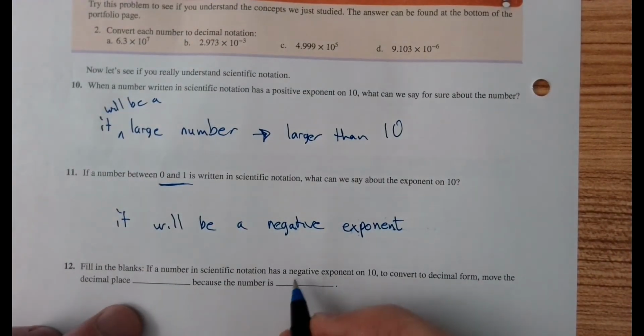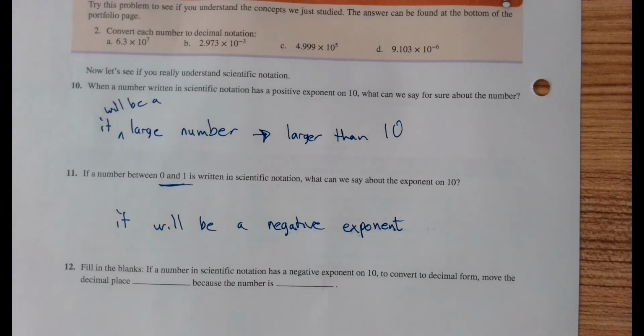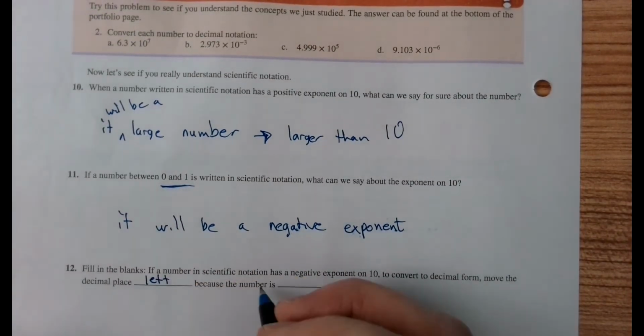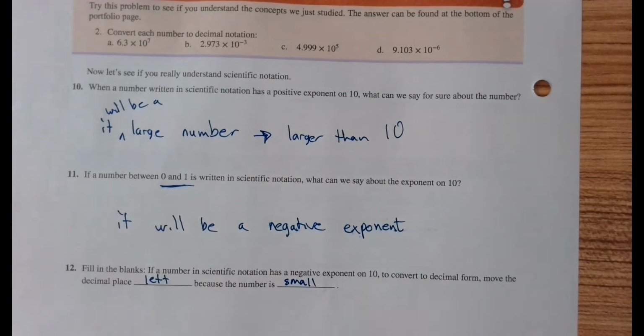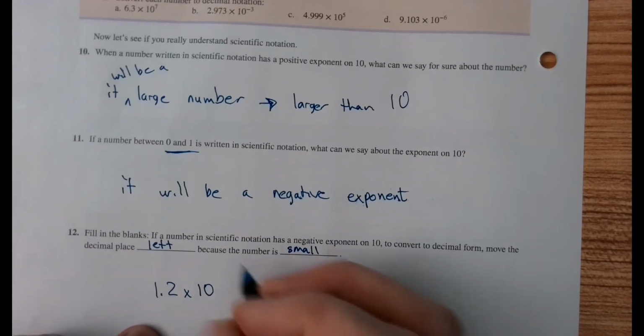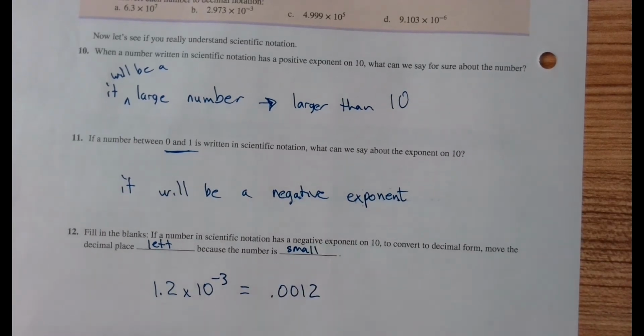So if a number in scientific notation has a negative exponent on 10, to convert to decimal form, move the decimal place left, because the number is small. Example, 1.2 times 10 to the negative 3. That's 0.0012.